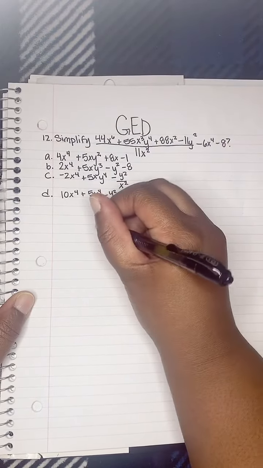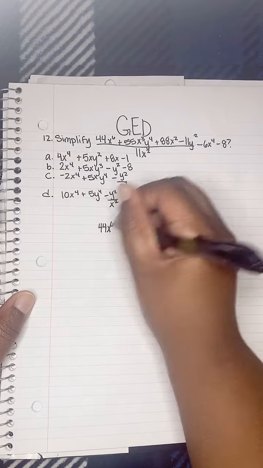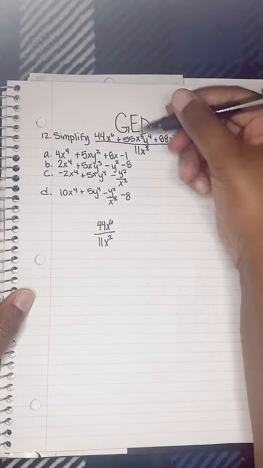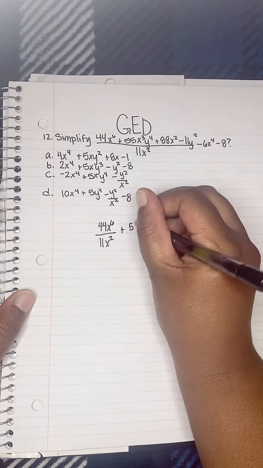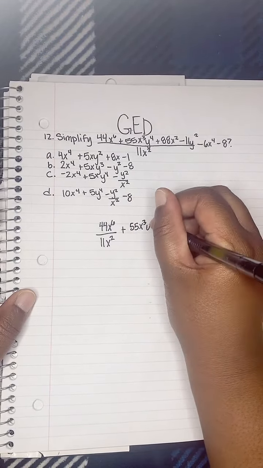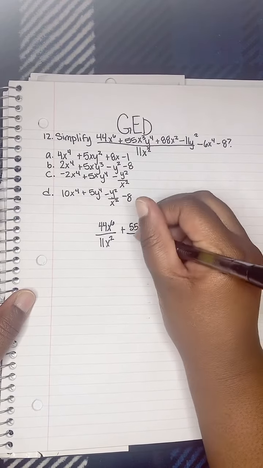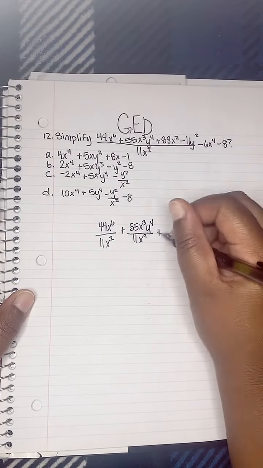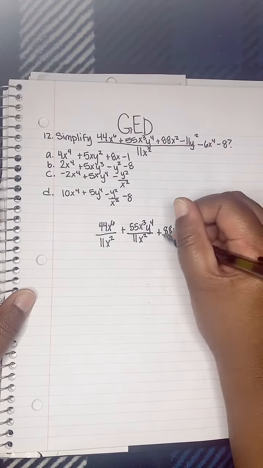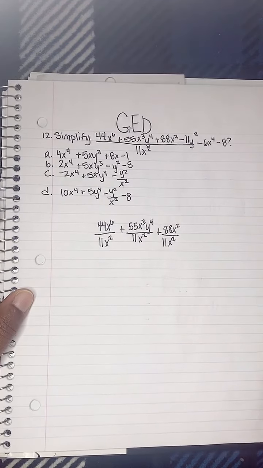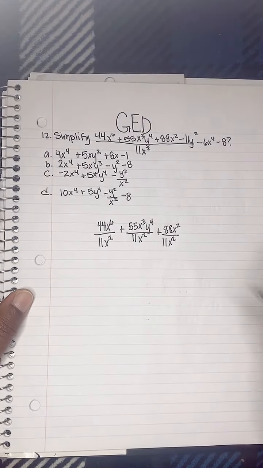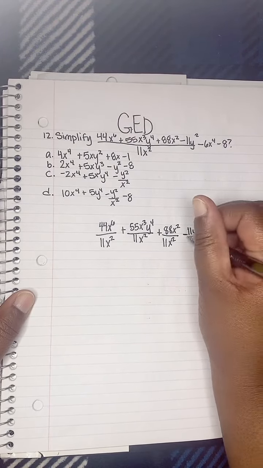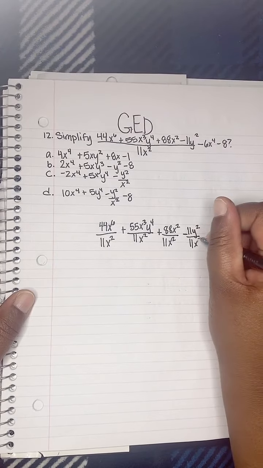So we're going to do 44x to the 6 divided by 11x to the 2nd, plus 55x to the 3rd, y to the 4th, divided by 11x to the 2nd, plus 88x to the 2nd divided by 11x to the 2nd, minus 11y squared over 11x to the 2nd.